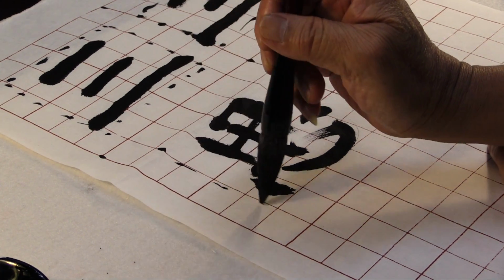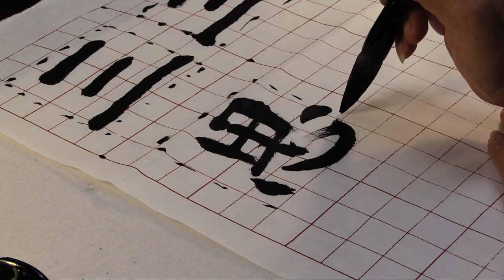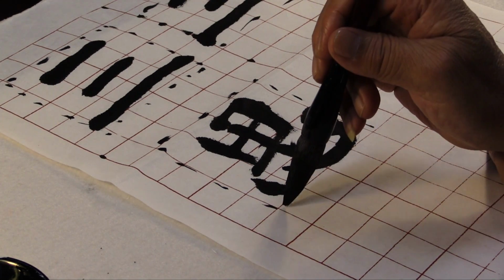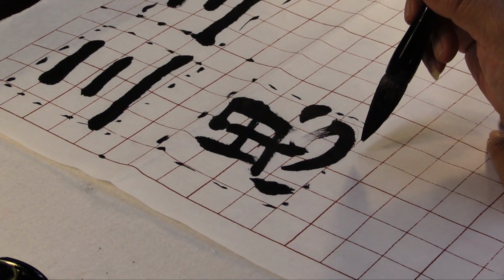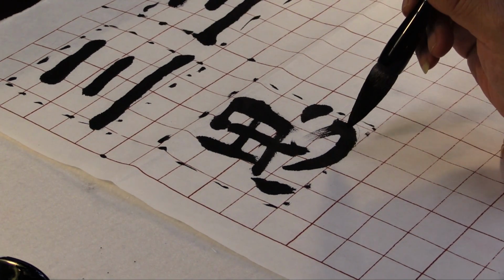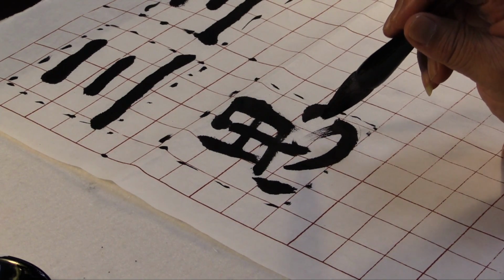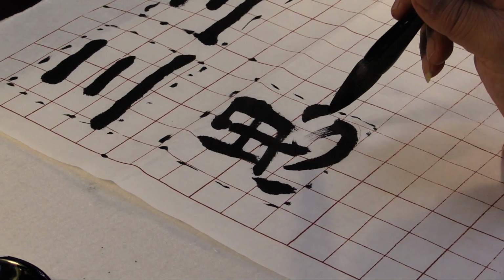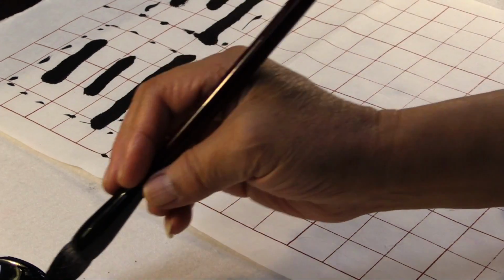Strictly speaking, they are formed by what? By a horizontal line, vertical line, slanting line, and dots. But every dot is different in shape. What you must also pay attention to, this one is also square.